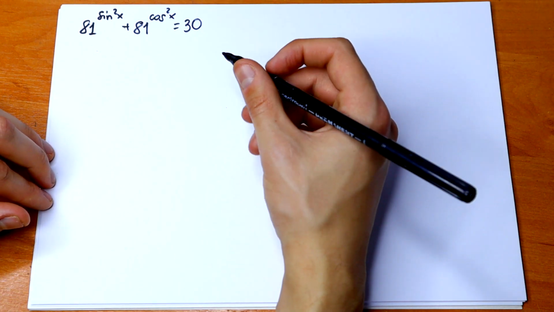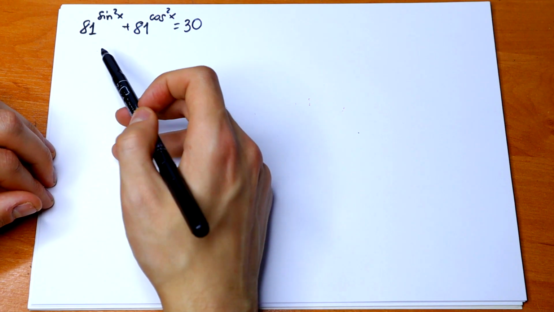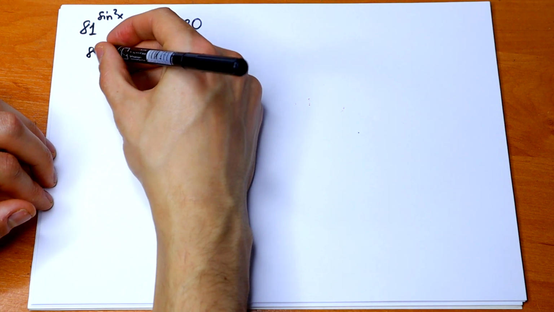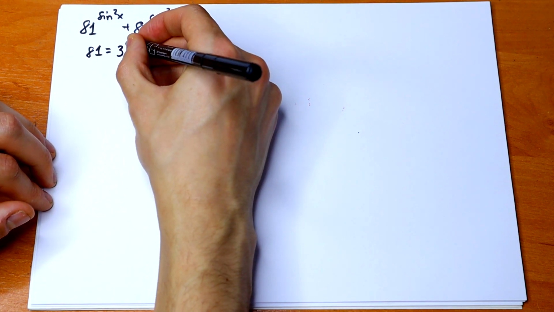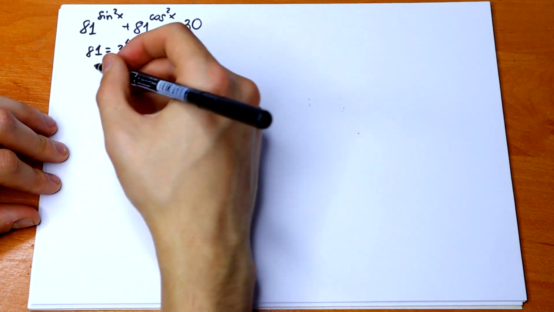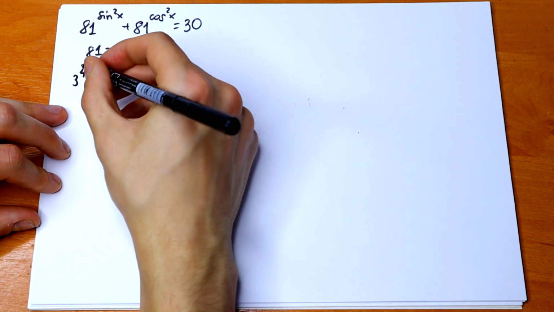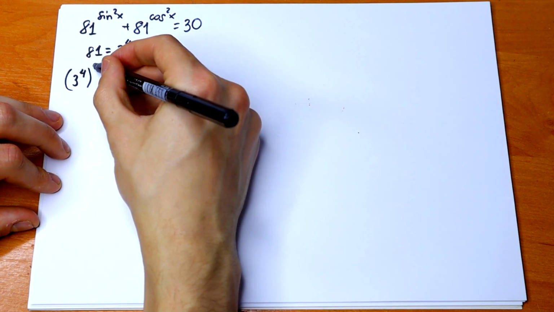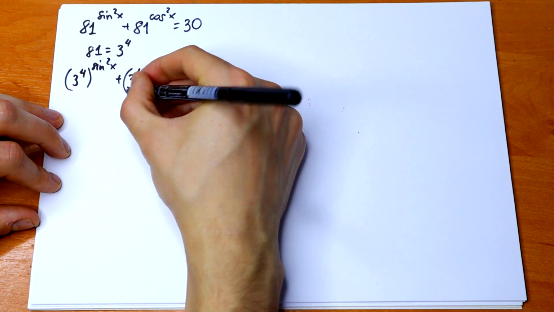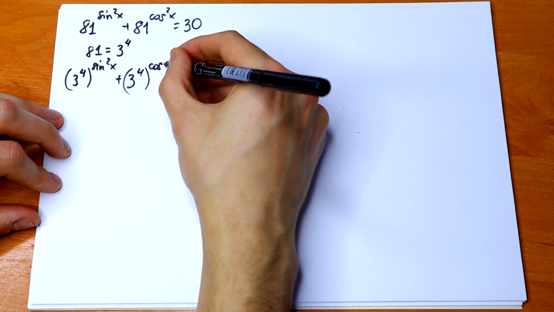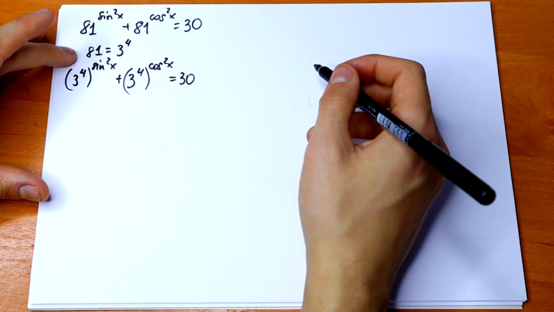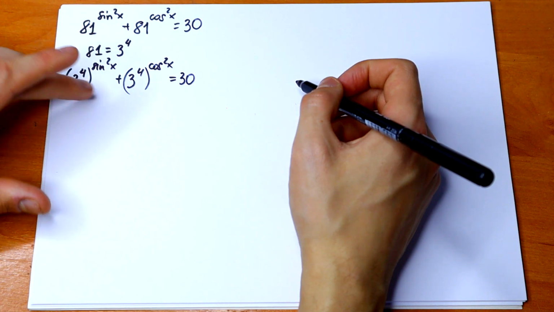Okay, first of all, we can represent this 81 as 3 to the fourth power. Just simplify it a little bit. So 81 is equal to 3 to the fourth power. So let's put this 3 to the fourth power right here. So I will have 3 to the fourth power raised to the power sine square of x plus 3 to the fourth power to cosine square of x equal to 30.